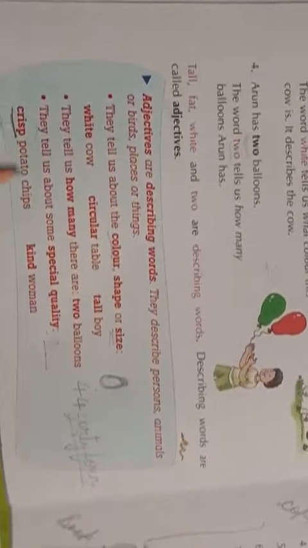They tell us about a special quality. We had a delicious dinner last night. Delicious is telling the quality of the dinner, how it was. Crisp potato chips. Crisp is describing the potato chips. Then kind woman. She was a very kind woman. It is describing the woman. I hope you have understood this.